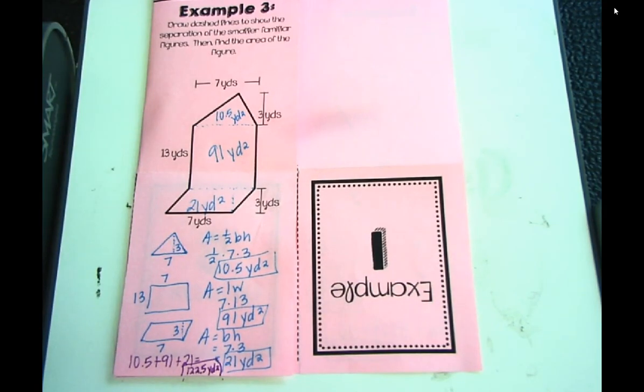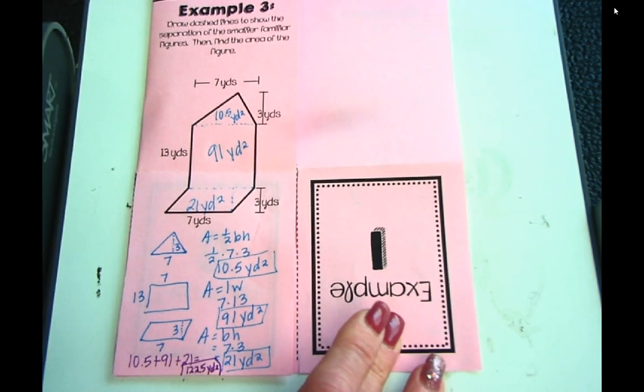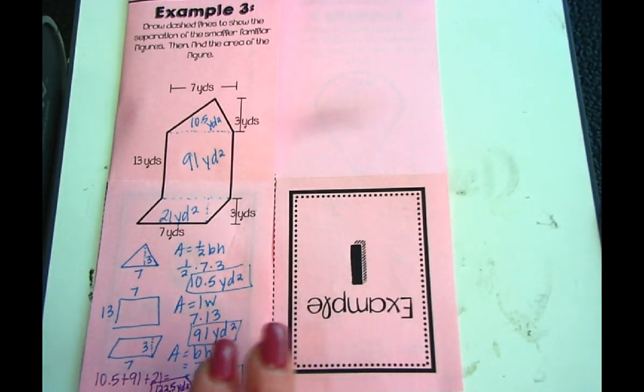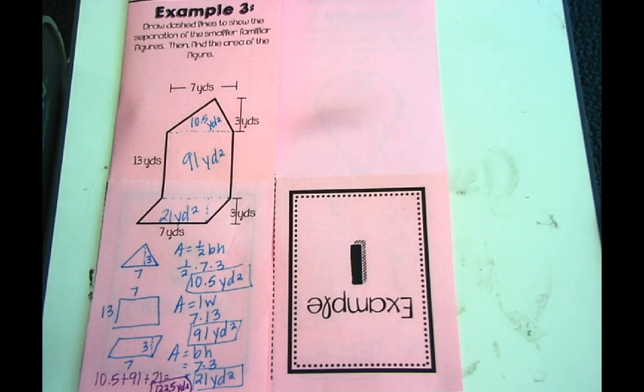Okay. So that is it for our guided examples. We will also be looking at these figures later and calculating their perimeters. But that is it for today's lesson. Please pause the video.